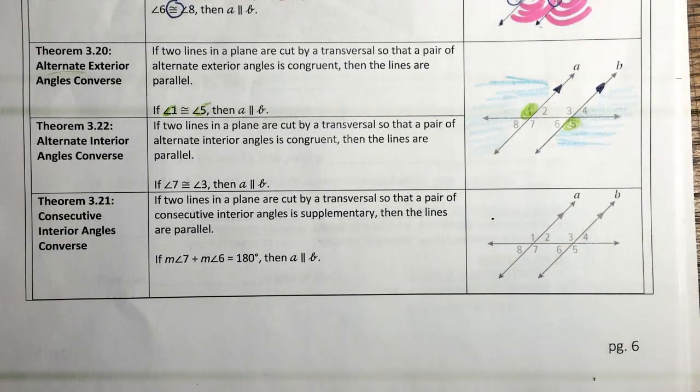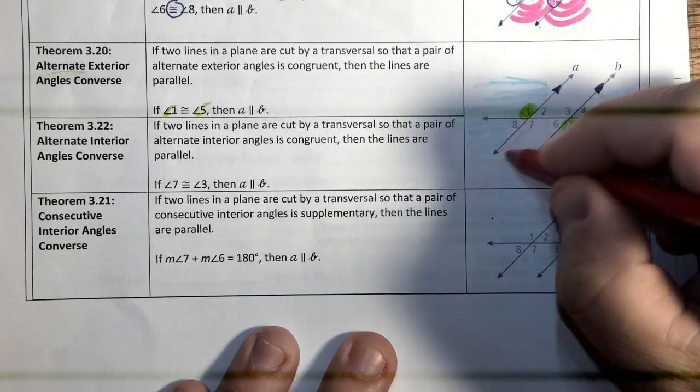Okay. Theorem 3.22, alternate interior angles converse. If two lines in a plane are cut by a transversal so that a pair of alternate interior angles is congruent, then the lines are parallel. So again, let's try. Give me just a moment. Little low on colors here. Okay, let's just do this. We'll do red in the middle.